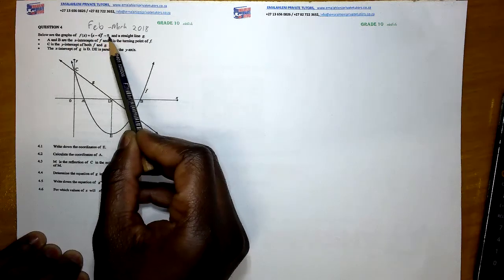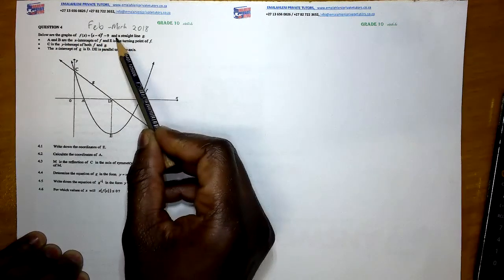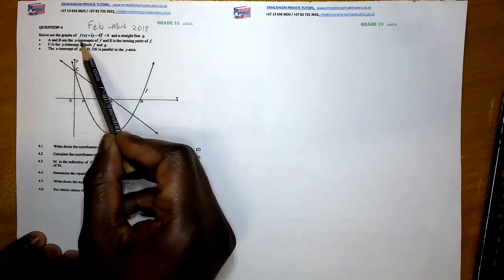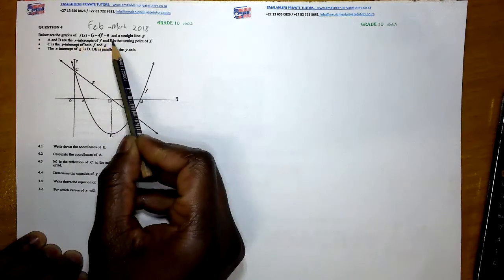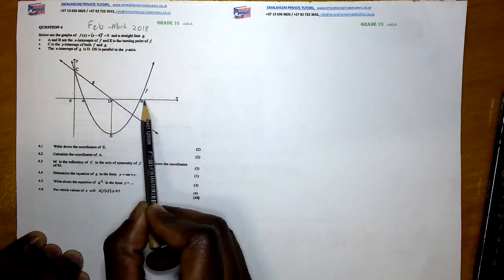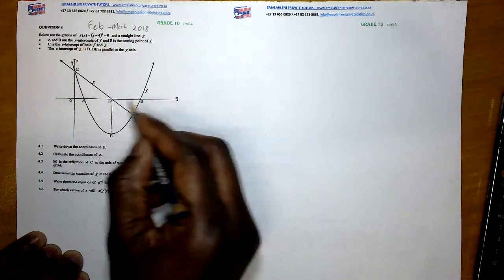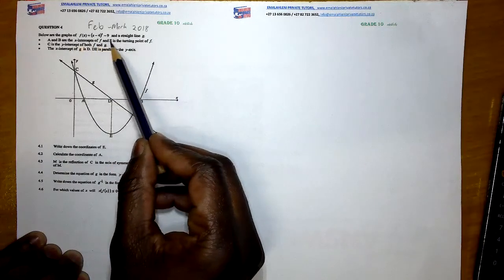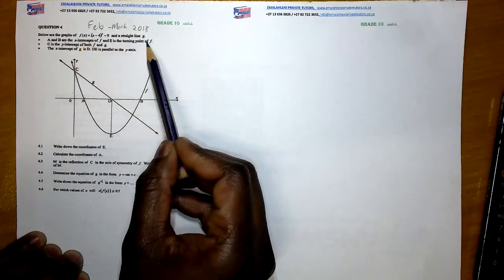So below are the graphs of f of x is equal to (x minus 4) squared minus 9, and a straight line g. A and B are x-intercepts of f, and A and B, so these are the roots. So we refer to them as what? As the roots. Then E is the turning point of f.